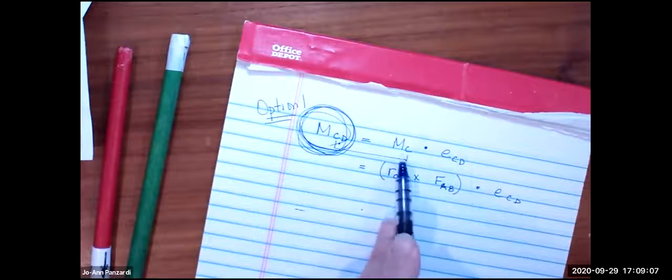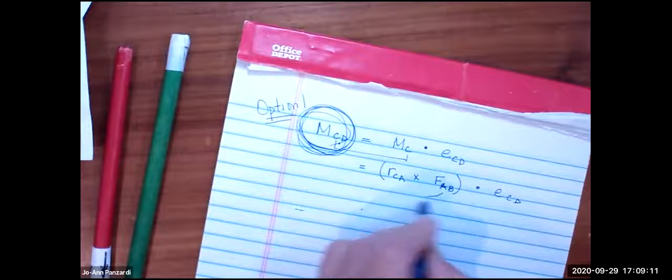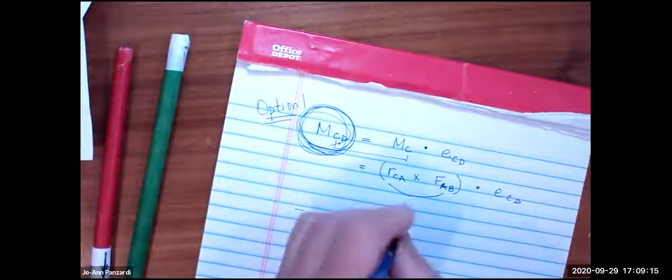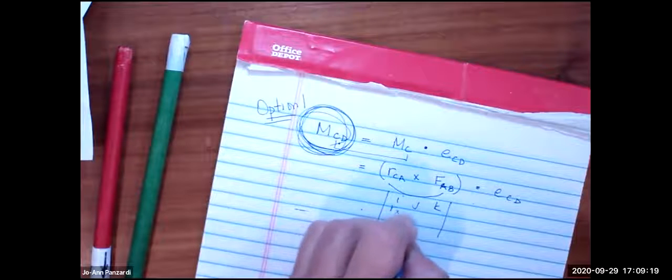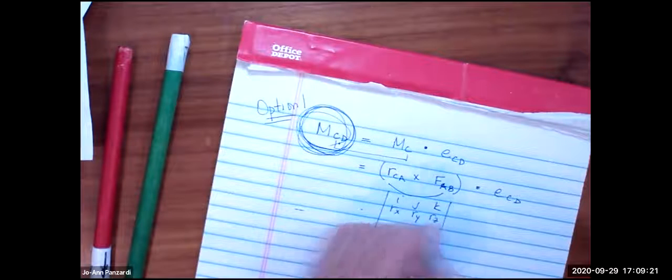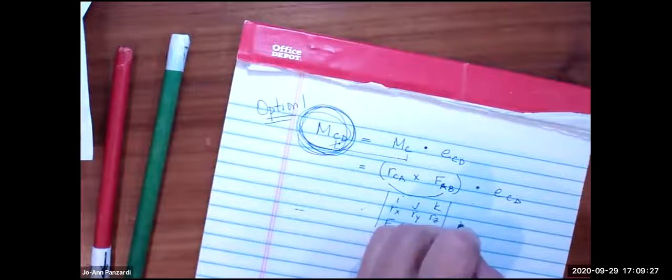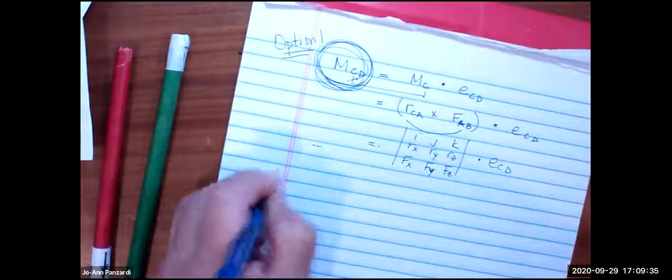And I found that moment by doing R cross F first. So first I did R cross F, with I, J, K, Rx, Ry, Rz, Fx, Fy, Fz. And then I dotted it with the unit vector. That's option 1.